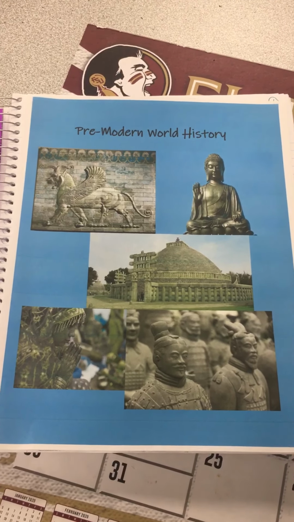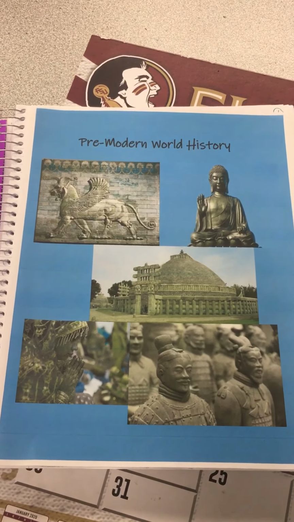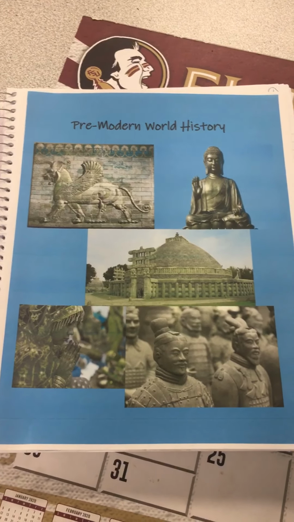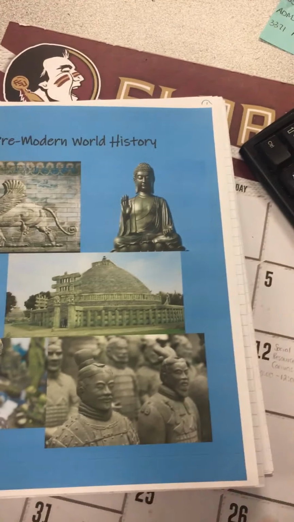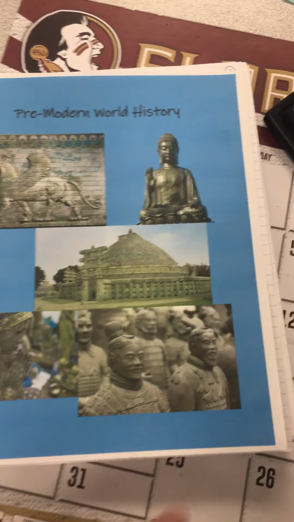So some of the images here are images that are coming from the classical period, the establishment of religions, and so forth. So that's represented here on the cover page. So that's going to be the first page that you should see in your notebook.